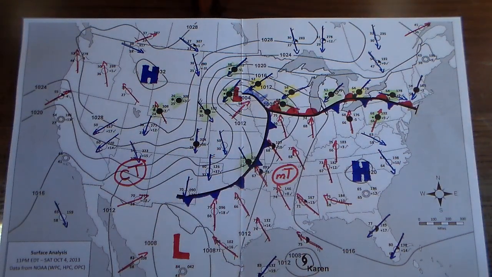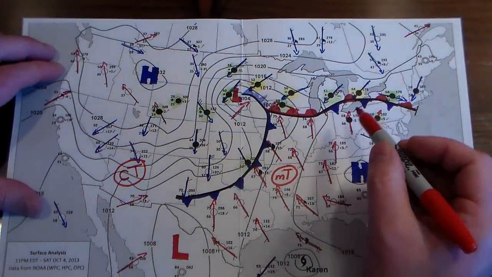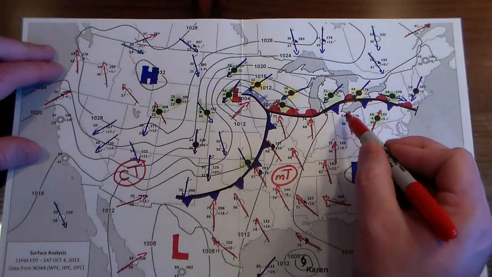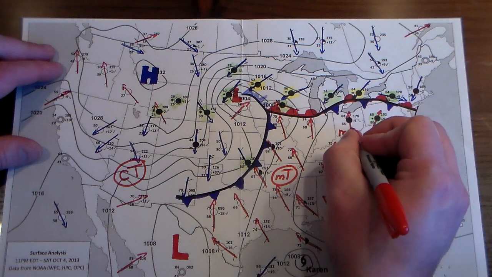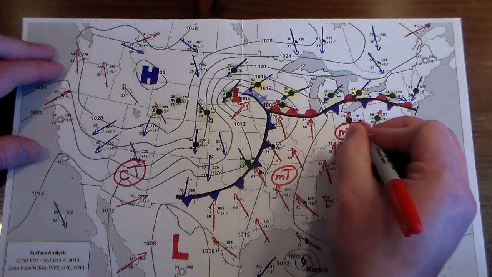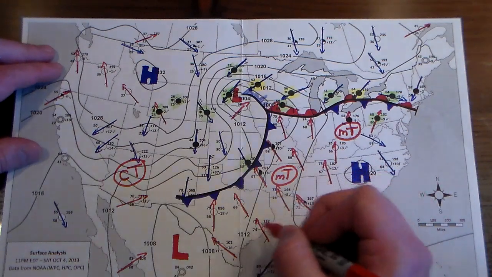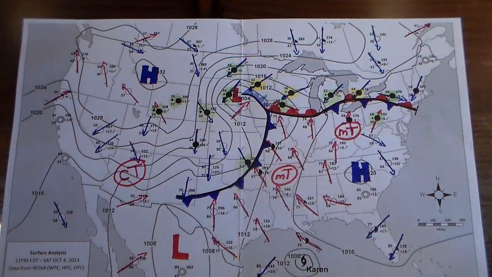The next one for me to take a look at is in Ohio. So I go over to Ohio here, and I notice a 68 and a 66. So it's warm, it's moist. This is also going to be maritime tropical. And these two air masses are actually the same. They're both in the same air mass. So this maritime tropical air mass takes up this whole area that is sitting in here.